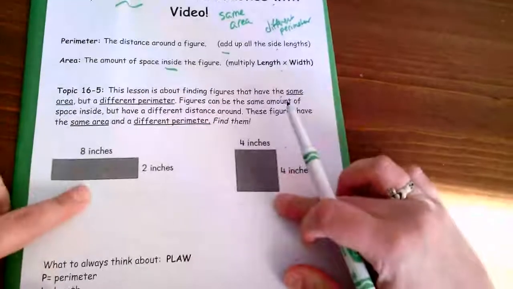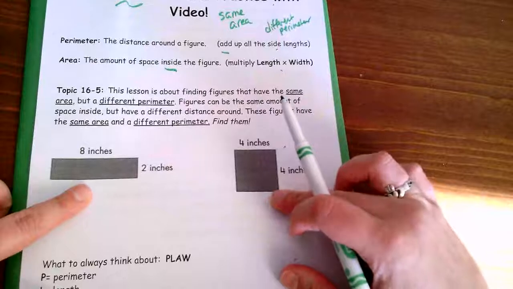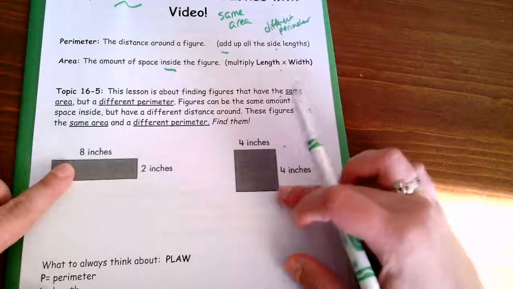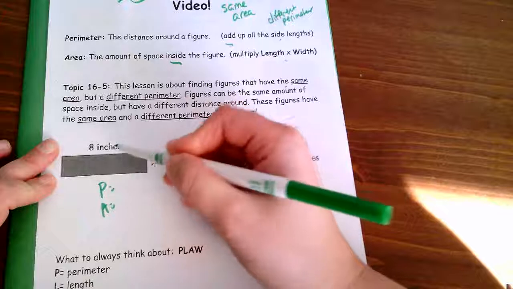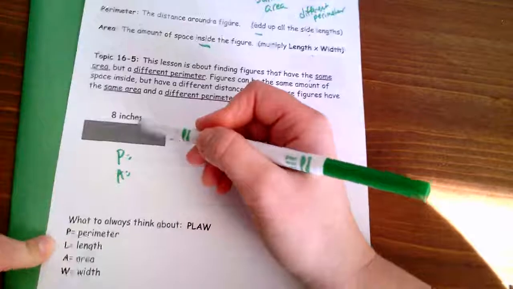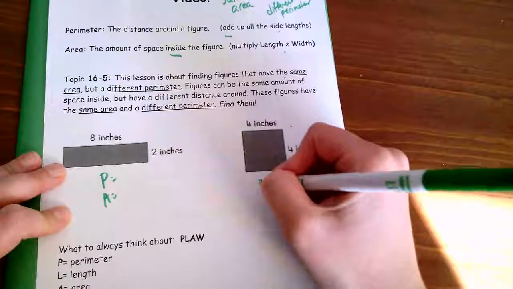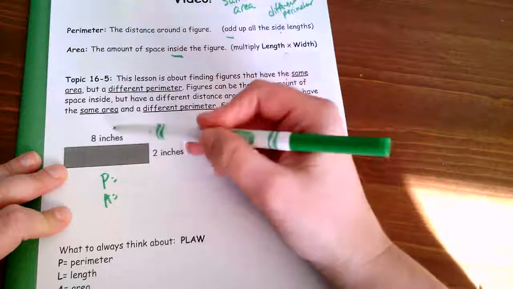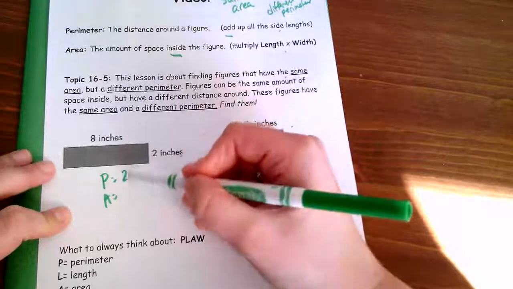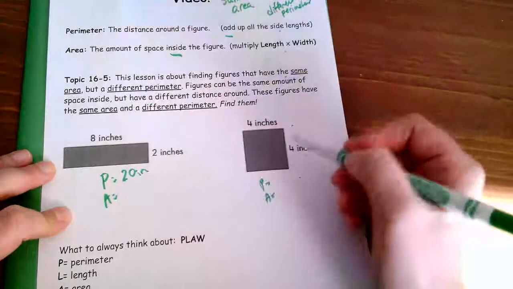We've got two figures down here, and these are an example of a shape that has the same area but different perimeter. So let's go ahead and find our area and perimeter. We already know our length and our width, and now we need area and perimeter. So I know to find the perimeter, I can say 8 plus 2 is 10 inches. So I know the other side is going to be 10 inches, which would give us a perimeter of 20.